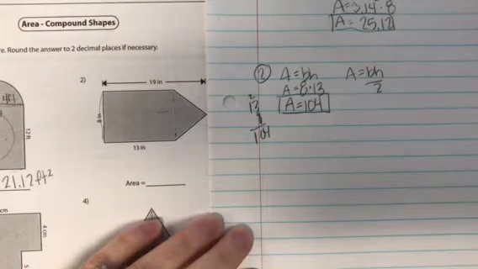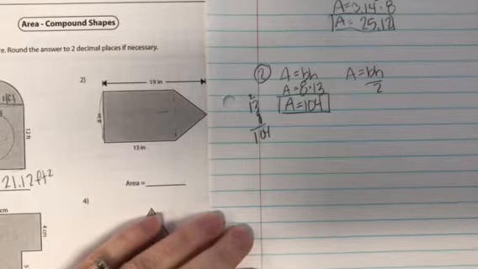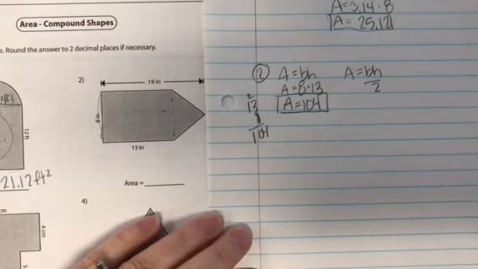Okay. Going too fast? A little bit? Okay, I'll try to slow down. Did the first one go too fast?